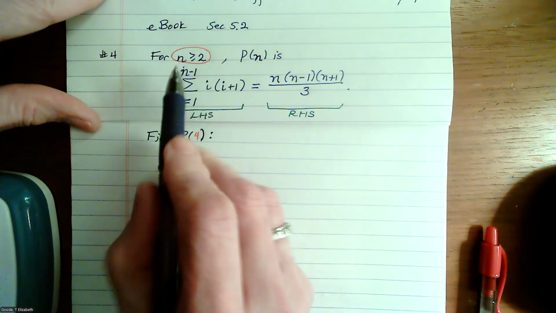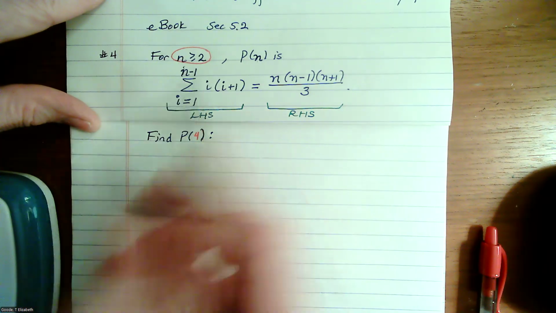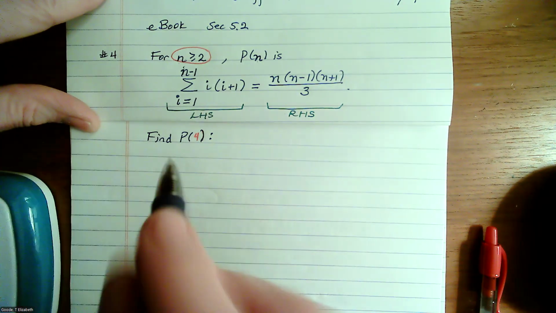All right, so we're going to put in 4 for n, because that's what it means.